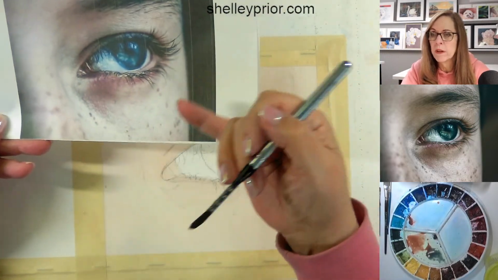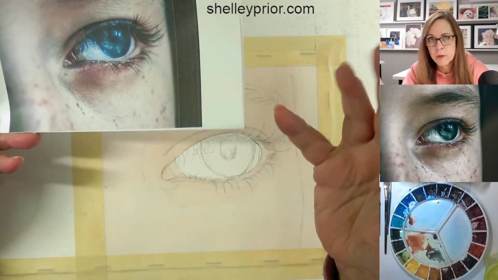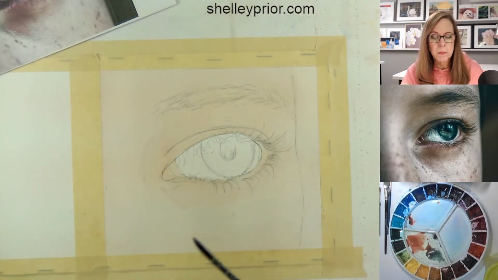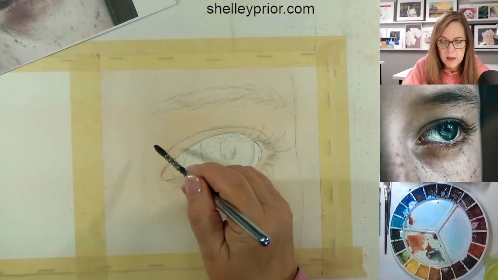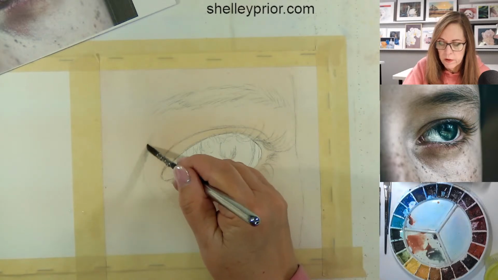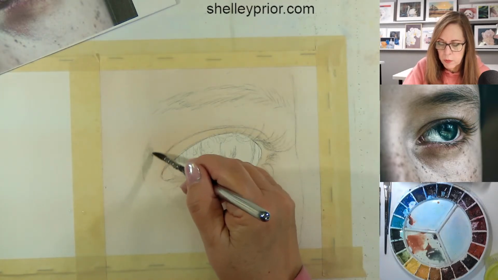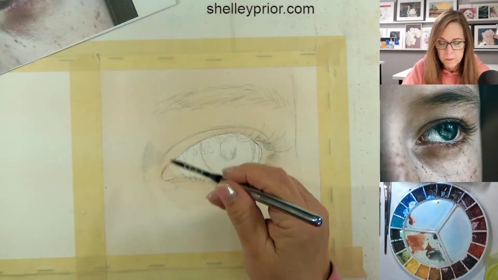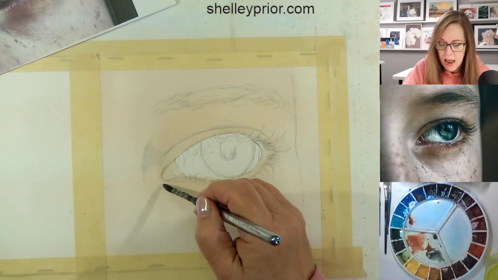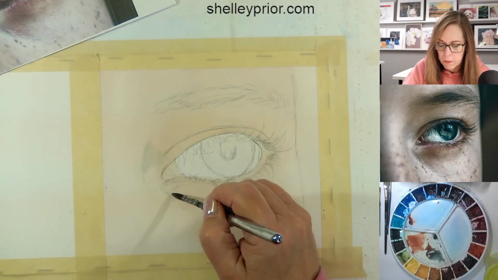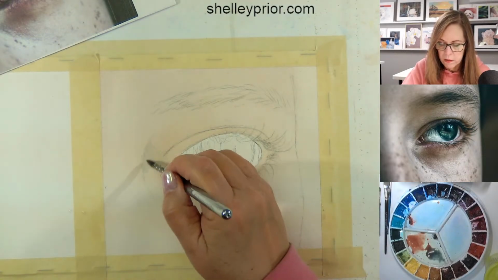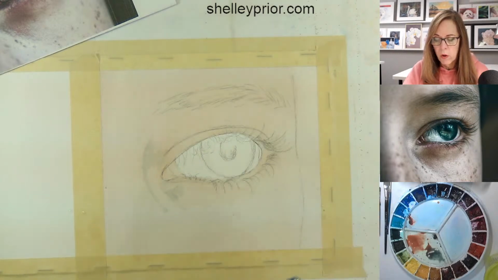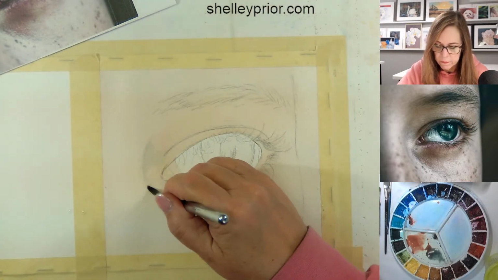This is important. You just want to go soft with these layers, especially when you're building shape, because it's important to not make this poor person look bruised. If you go too heavy with these blues and greens, that can happen. So be very careful of where you're putting, that you're only being gentle with some of this.